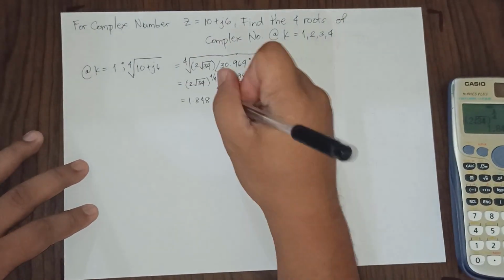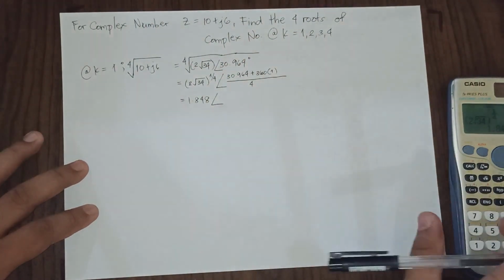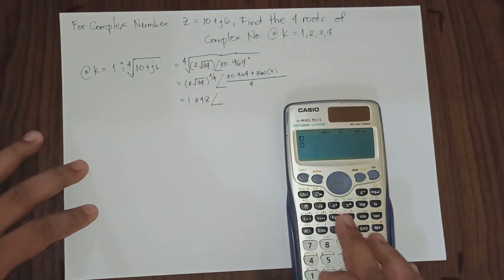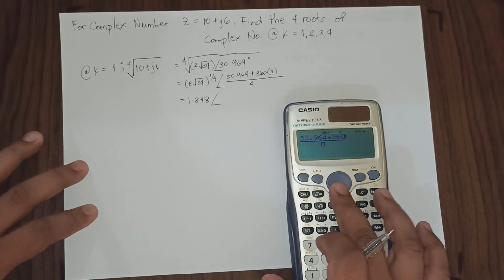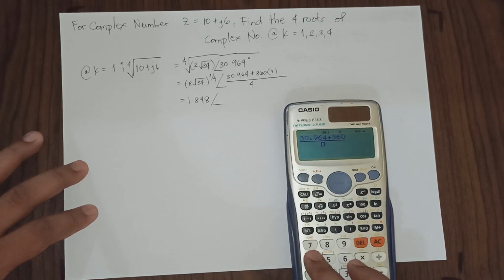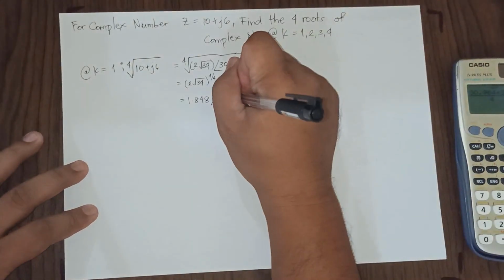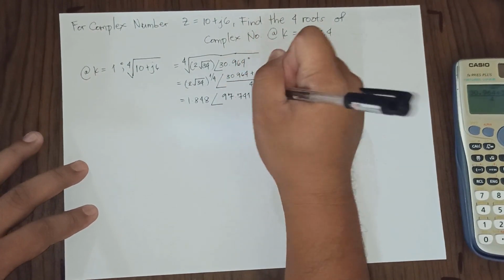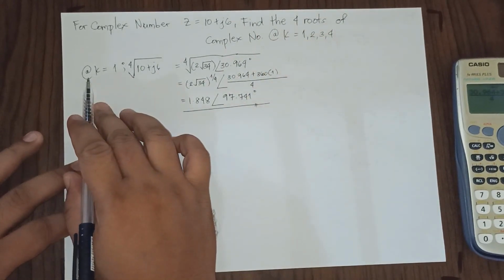1.848 bar angle of, you compute that, we have 30.964 plus 360 all over 4, 97.741 degrees, at k is equal to 1.